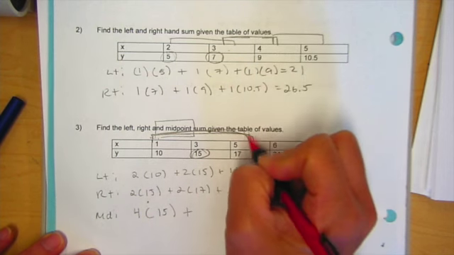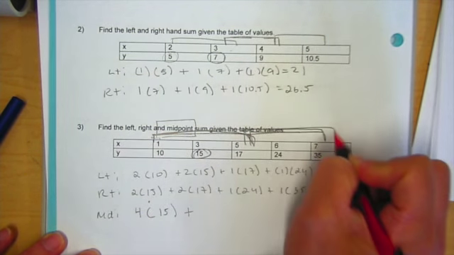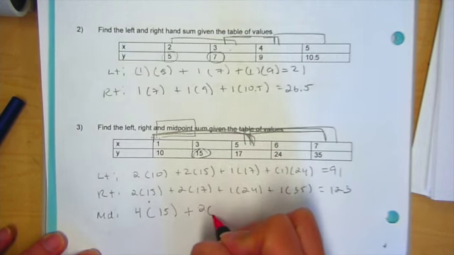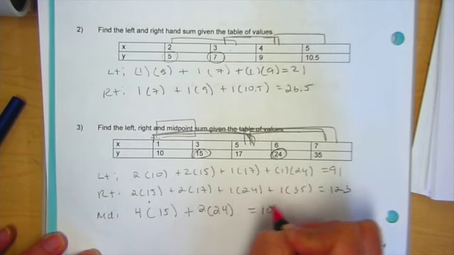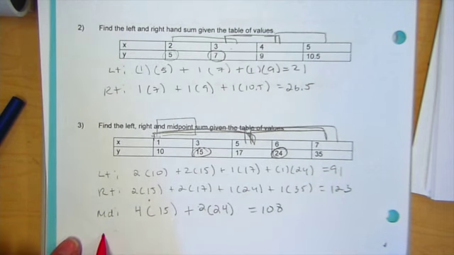Plus, your next rectangle is going to go from here to here. Width, in this case, is 2. The number in the middle is going to be the height, which is 24, and this is 108. Notice when you do a midpoint, you have fewer rectangles than you would for a left and a right hand.